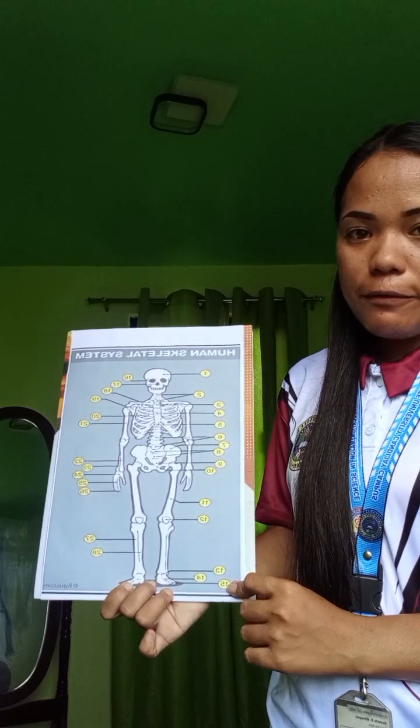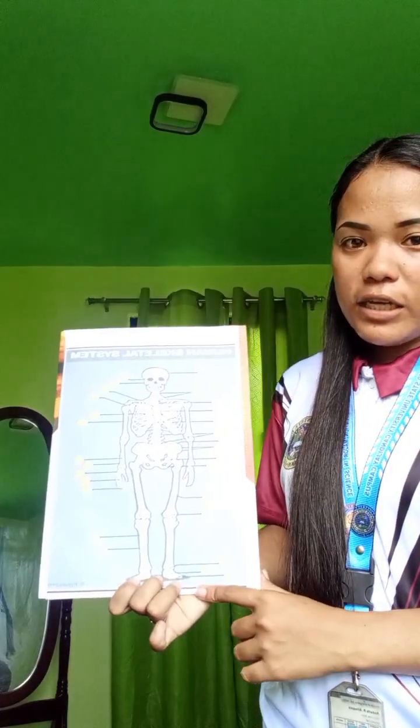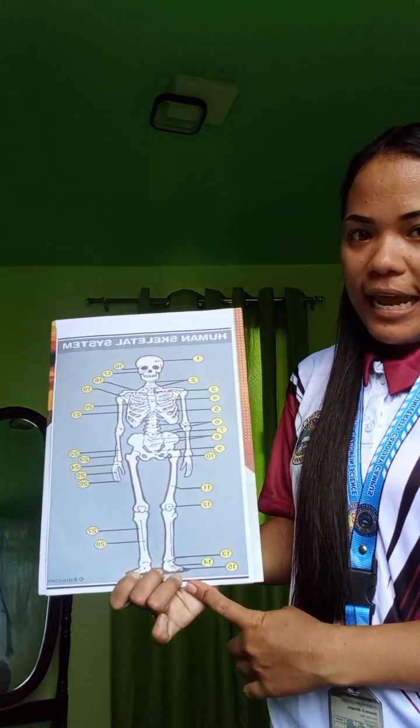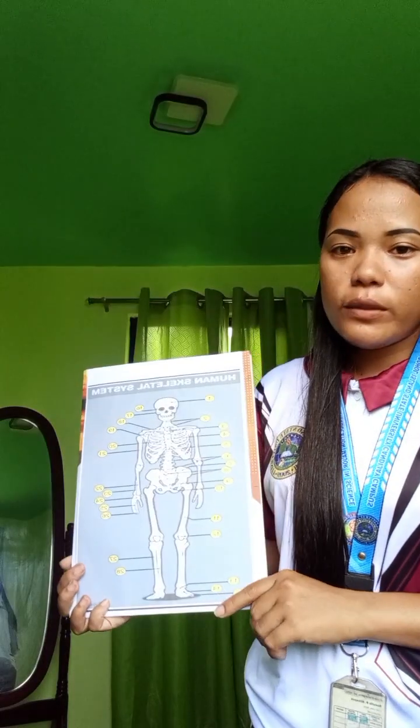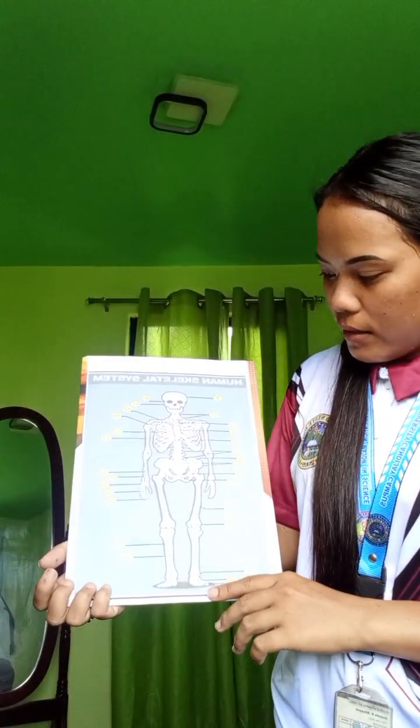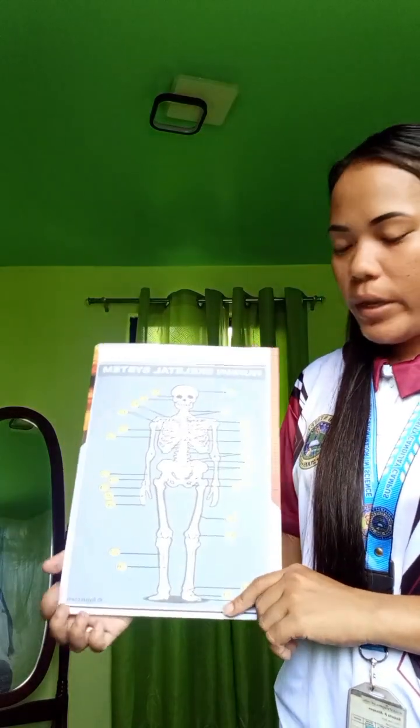Next is the label 15, the phalanges. The toe bones aid in balance and walking. Next is the fibula. The smaller bone of the lower leg stabilizes the ankle joint. The next is the tibia. The larger bone in the lower leg bears most of the body's weight.